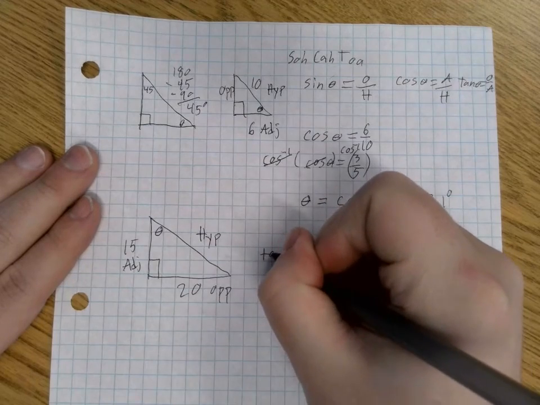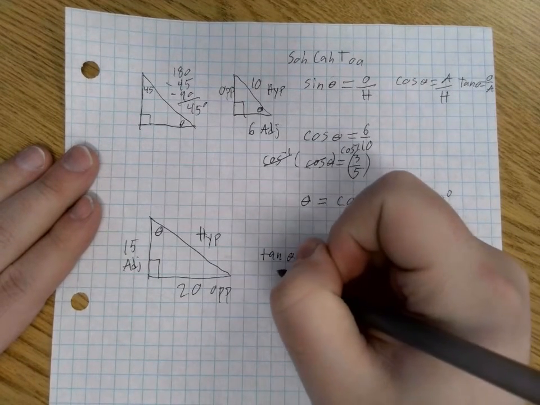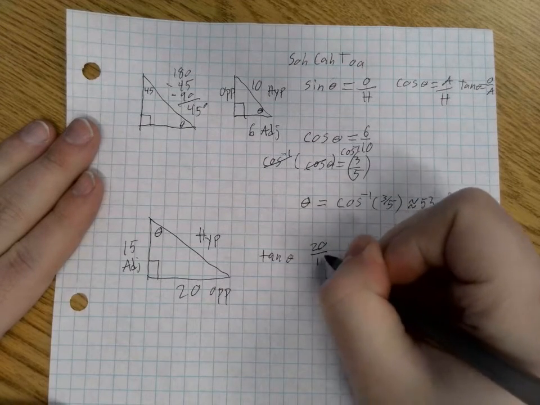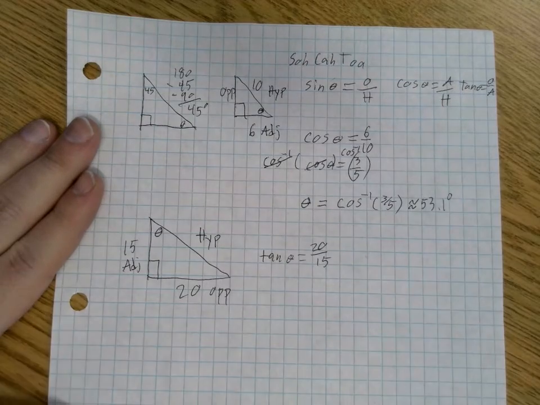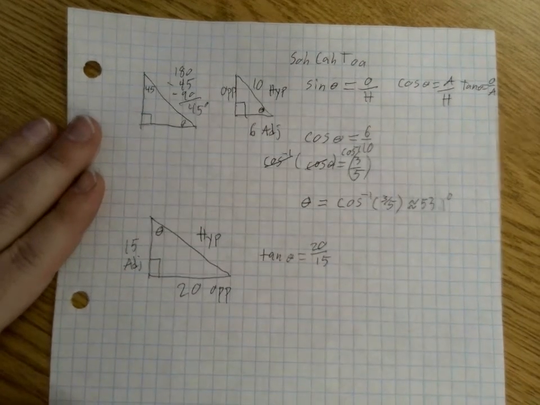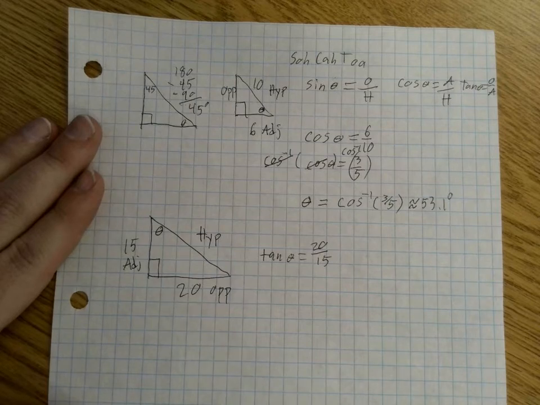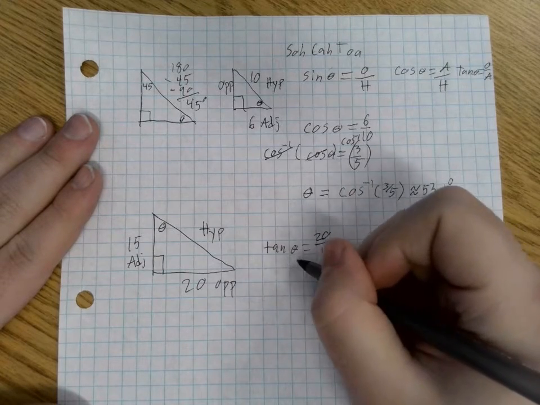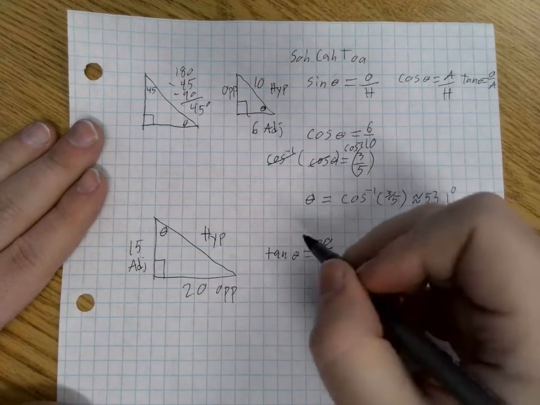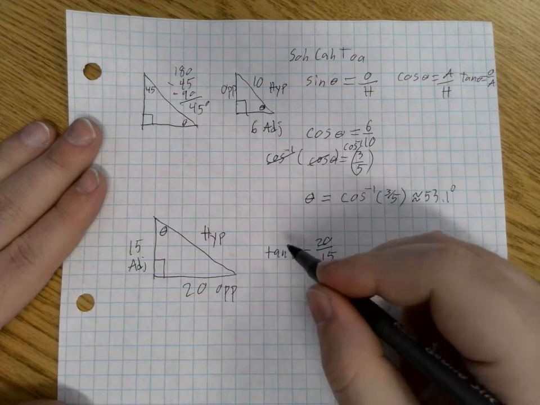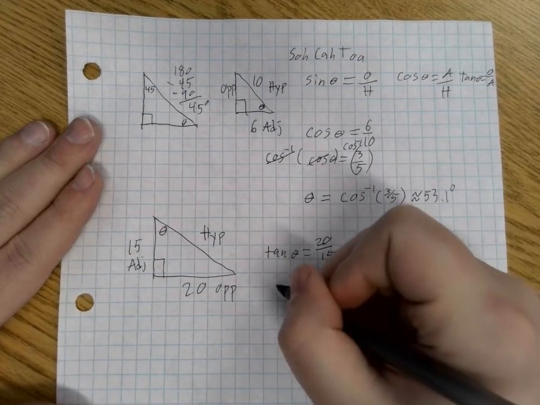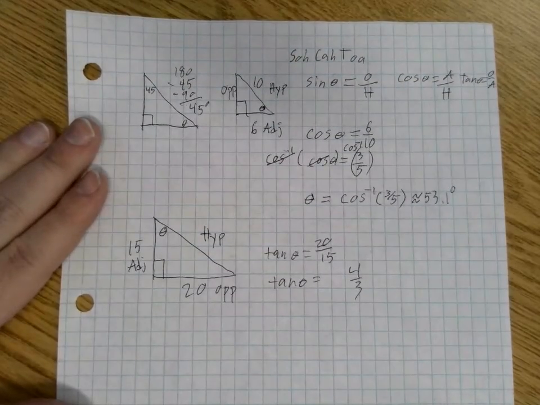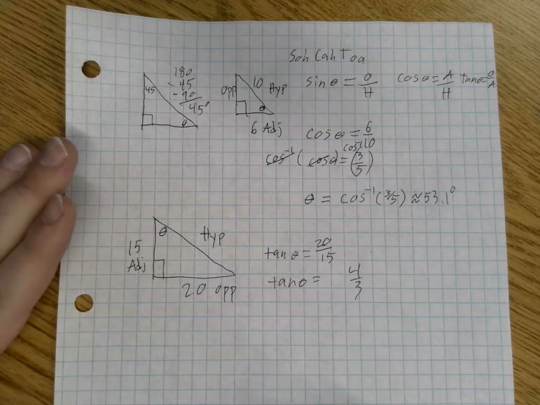So tangent of theta. Make sure you write the fraction correctly. If you put the numbers in the wrong spot, then this can get very bad very quickly. So, tangent of theta equals 20 over 15. Don't forget, you can simplify this, but it is not necessary. Do it if you want, but I'm not encouraging you to do so.